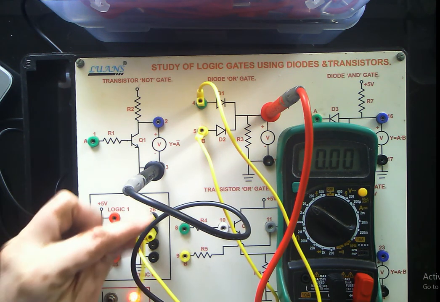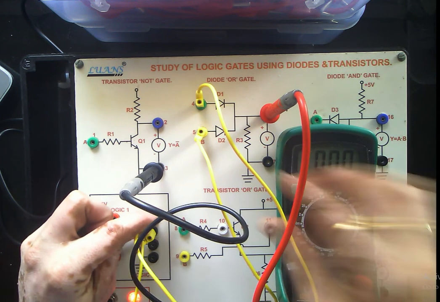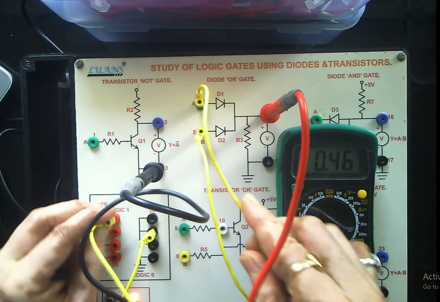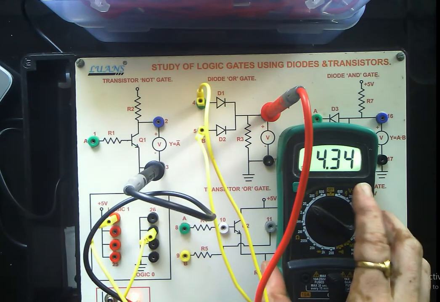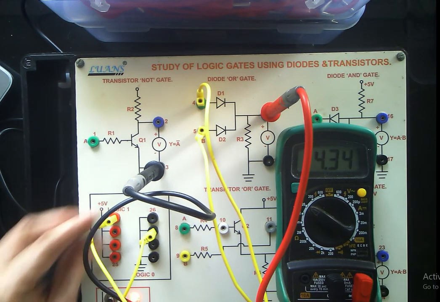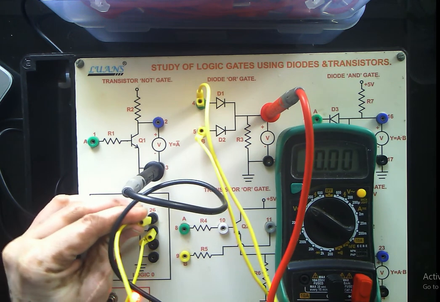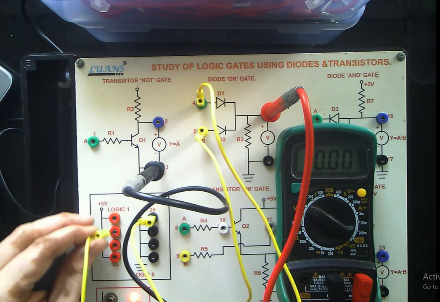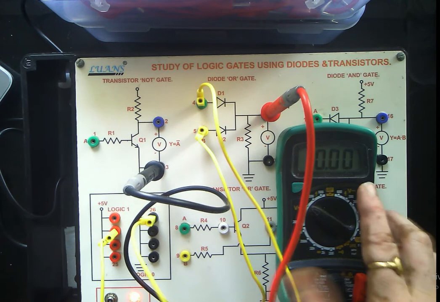Now I will make one of the terminals high. I will connect the anode of diode D1 to logic high. You can see now the output has become high. Now let us do the opposite thing. I will make the anode of D1 low and the anode of D2 high.